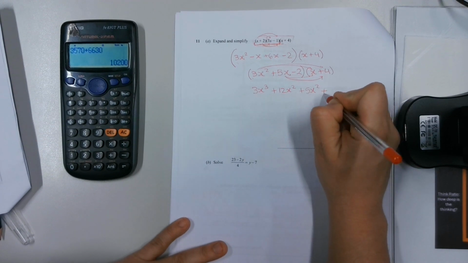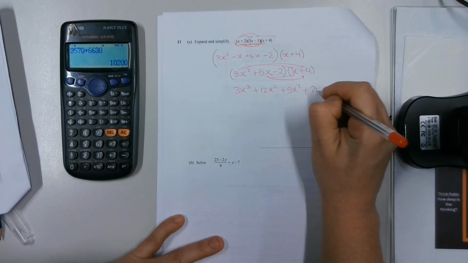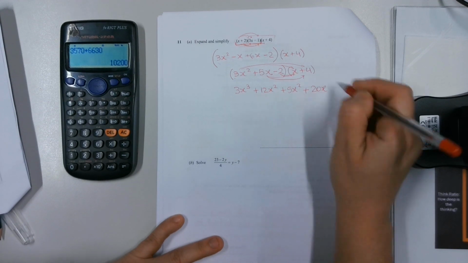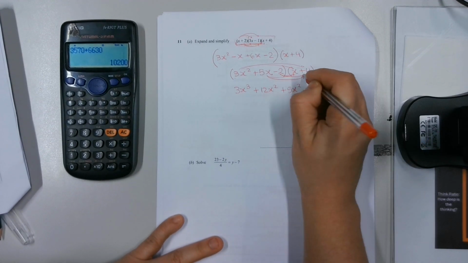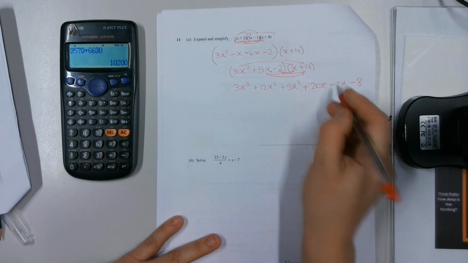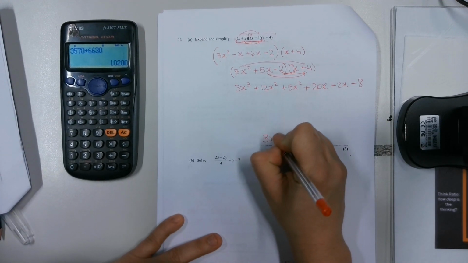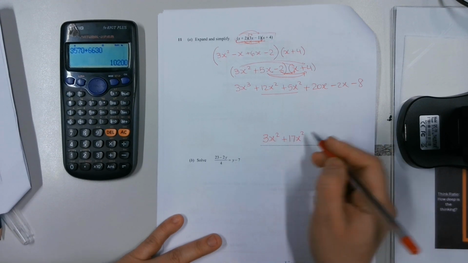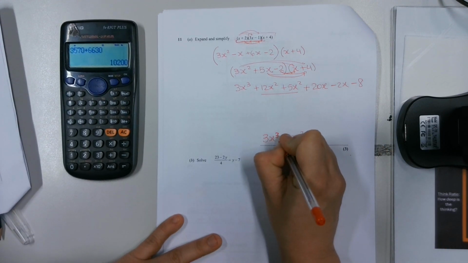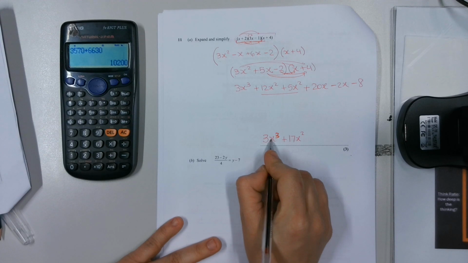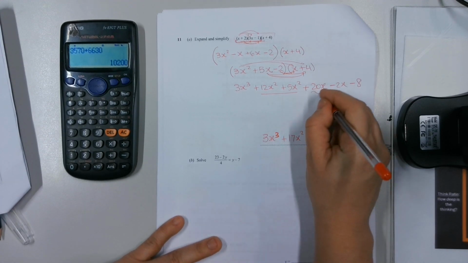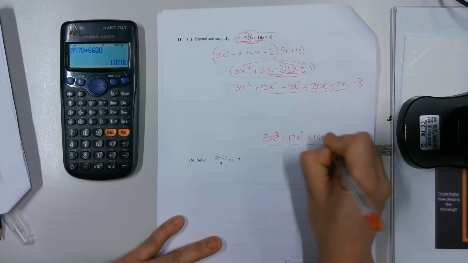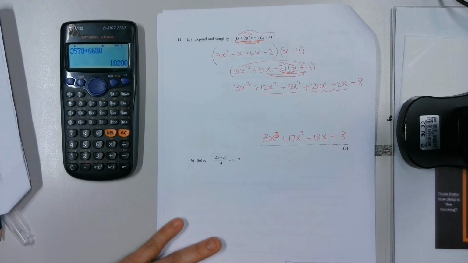5x times 4 is a 20x. Minus 2 times x is a minus 2x. Minus 2 times 4 is a minus 8. Collecting like terms here gives me 3x cubed from here, 17x squared from here, plus 18x from there, and the minus 8 at the end.